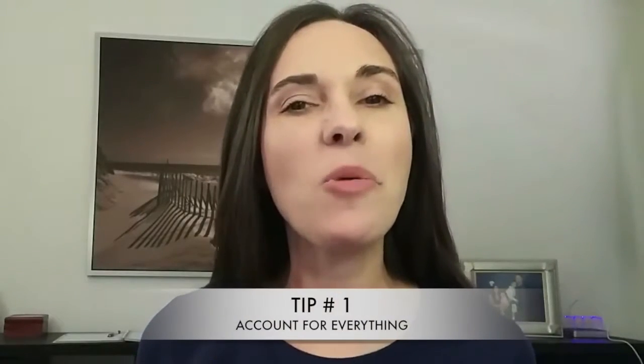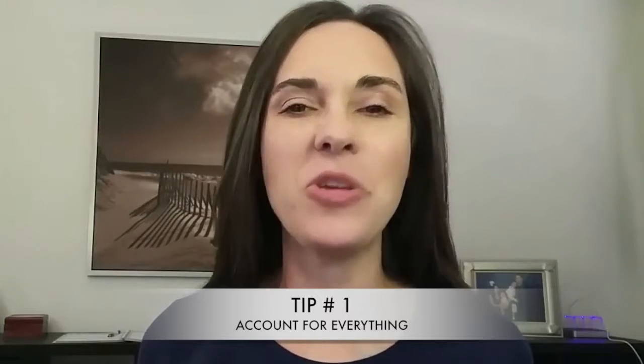So as a reminder, the Part B deductible is actually your medical deductible. Examples of claims might be doctor visits, specialist visits, lab work, durable medical equipment. These are the types of claims that would be applied towards your Medicare Part B deductible. So with that said, let's dive into tip number 1 about how to track that Part B deductible. Tip number 1 is account for everything you pay for.